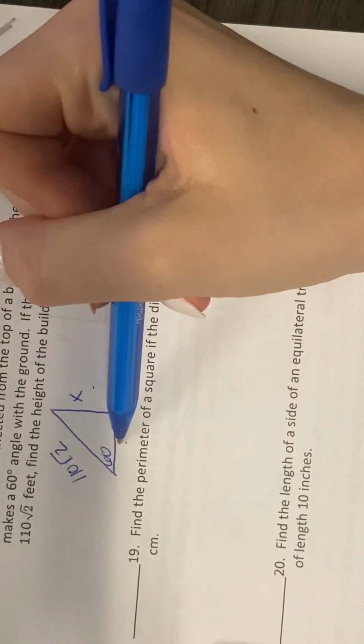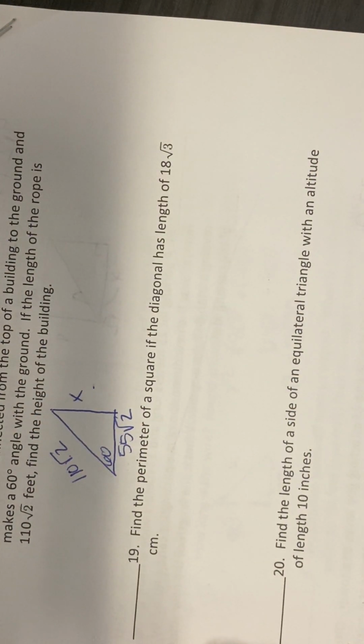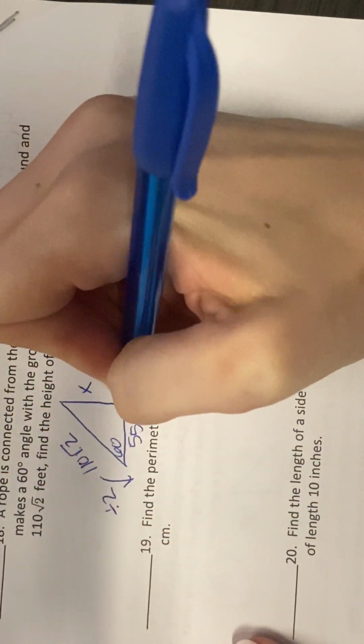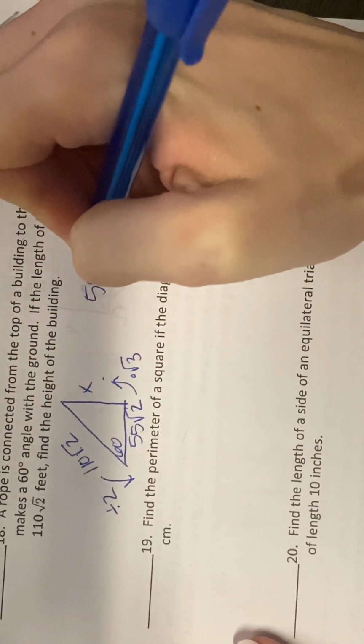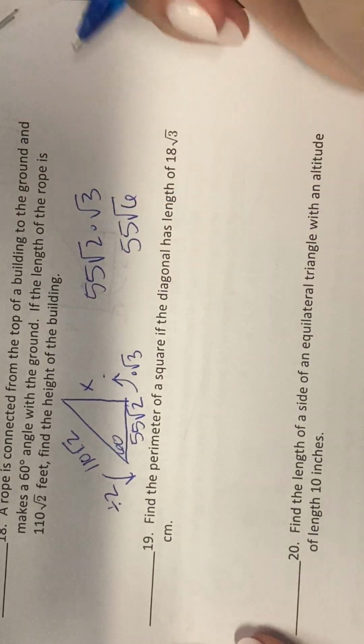So hypotenuse to short side, we're going to divide by 2. So we are going to get 55 root 2, because we divided by 2. Now we are going to multiply times root 3. So 55 root 2 times root 3 is going to give me 55 root 6. And it is feet.